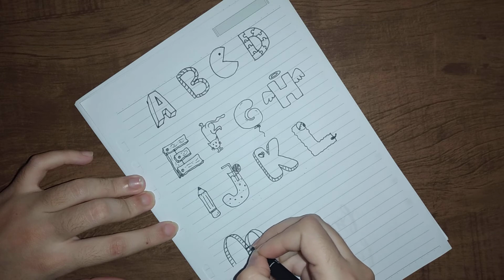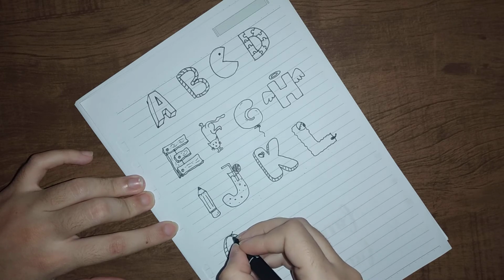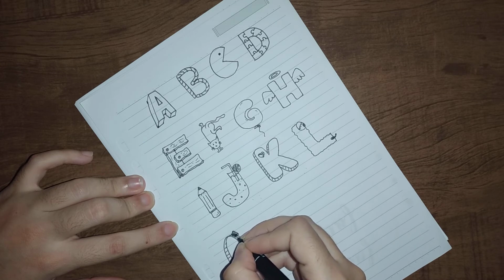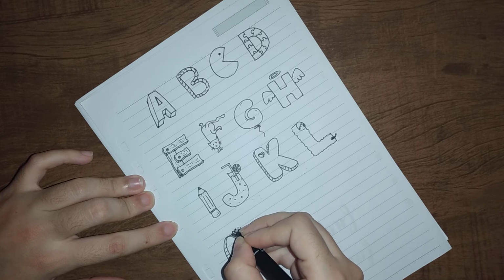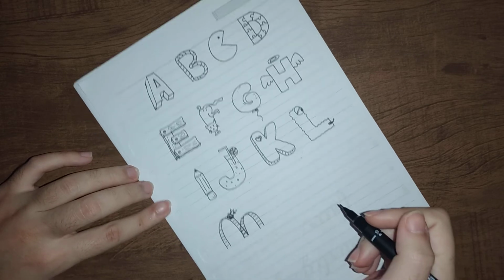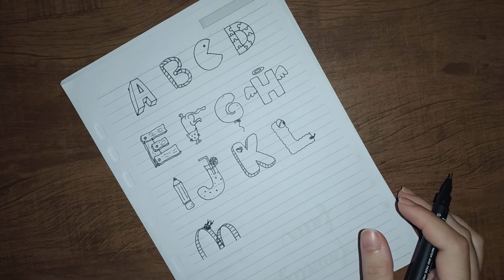I hope you already can see what I'm going for here. See, it's a roller coaster. Quite nice, right? Let's do a few more.